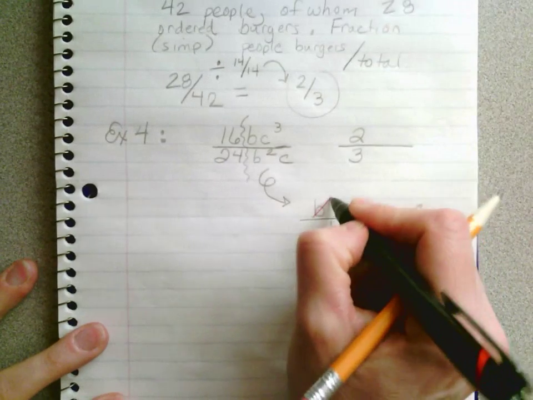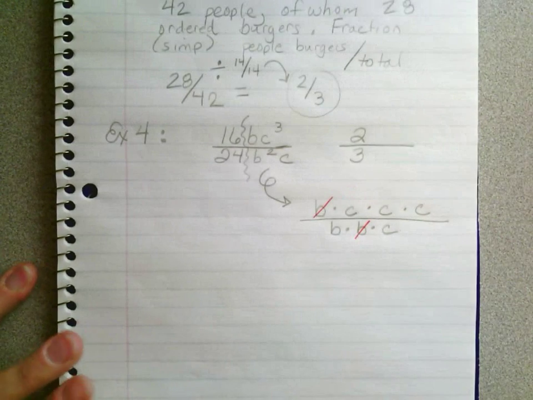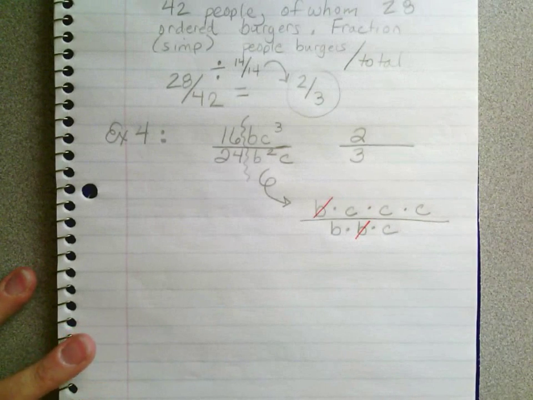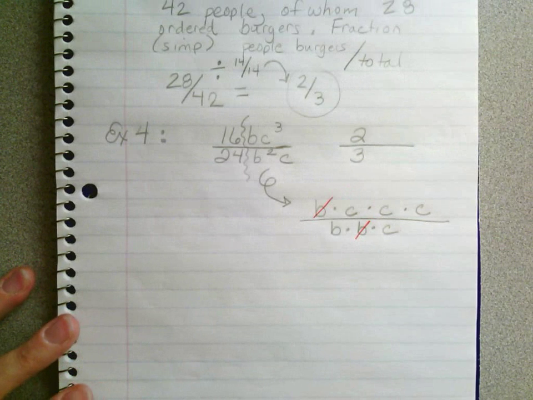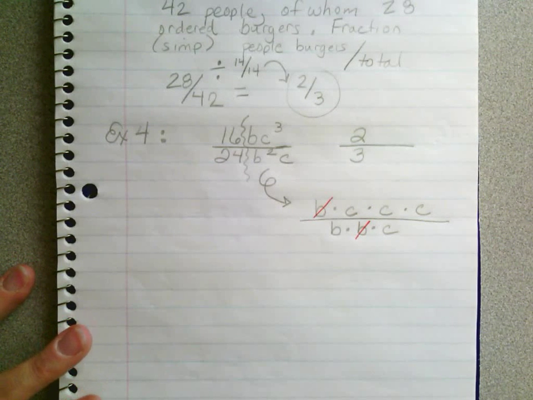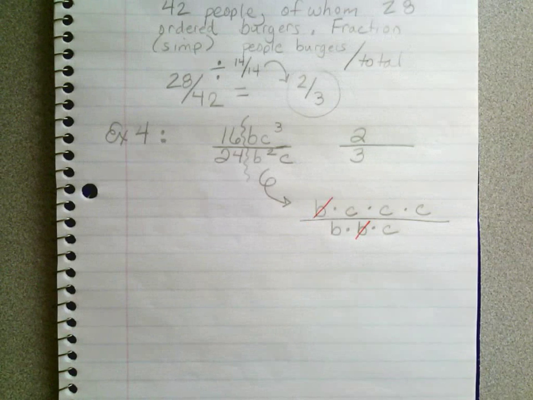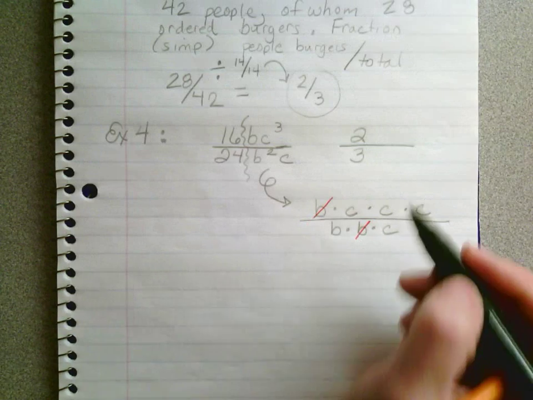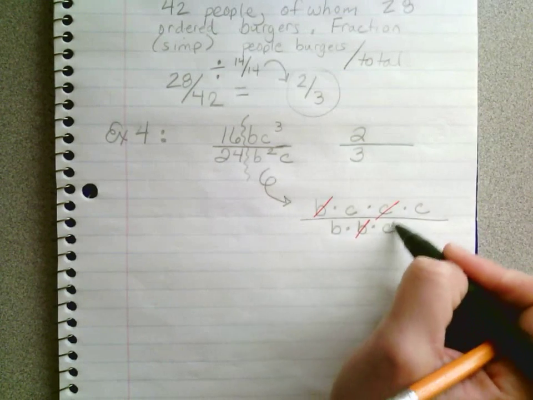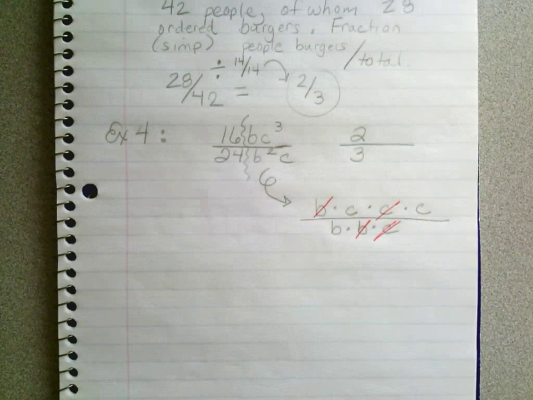Reduce wherever you have a matching one in the numerator and the denominator. A pair of b's cancel each other out because b divided by b is 1. Anything divided by itself is 1. Cancel out a pair of c's because anything divided by itself is 1.